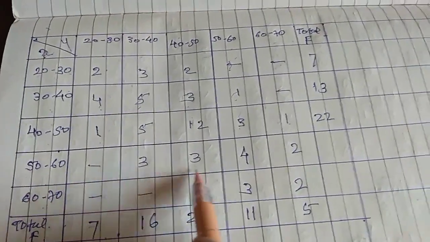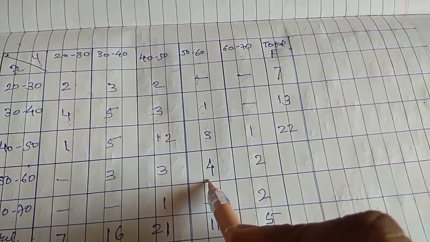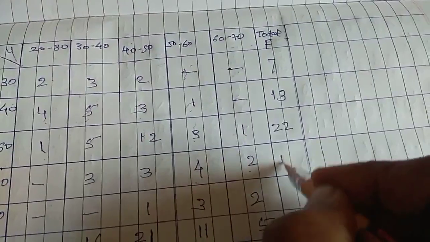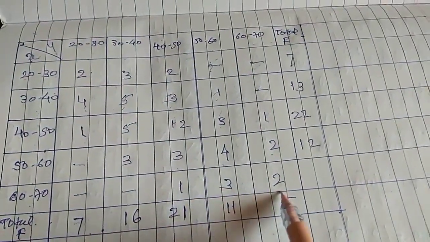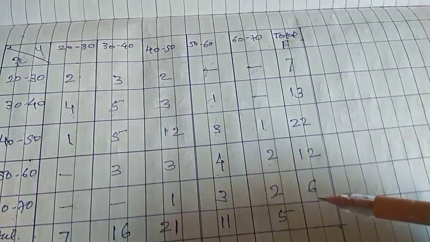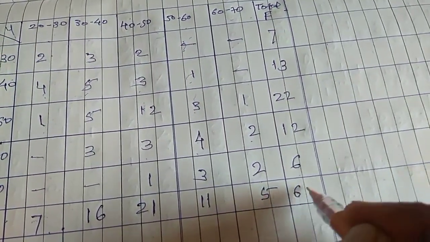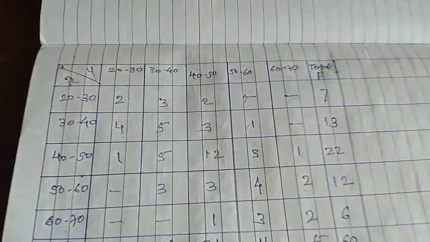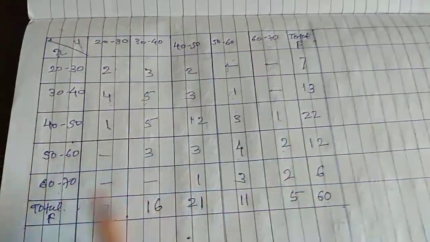3 plus 3, 6. 10, 12. Here 3, 2, 5, 1, 6. The addition of these and the addition of these should be the same, which is written here, which is 60. The whole information is given for 60 students, so this addition should match here.